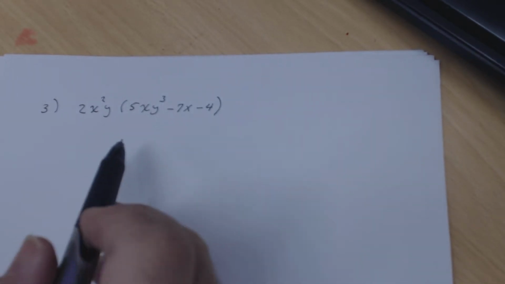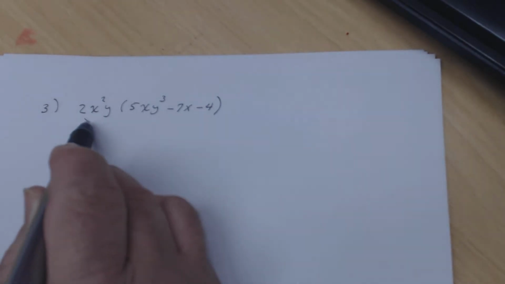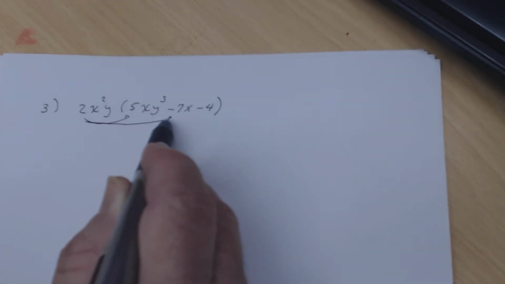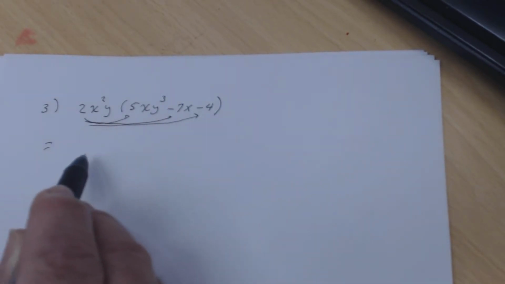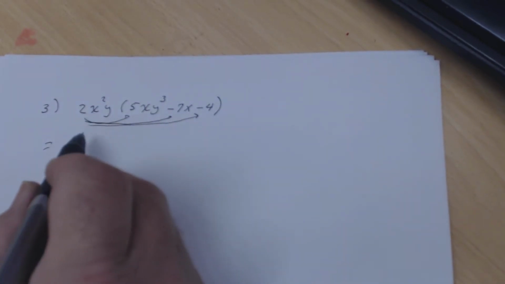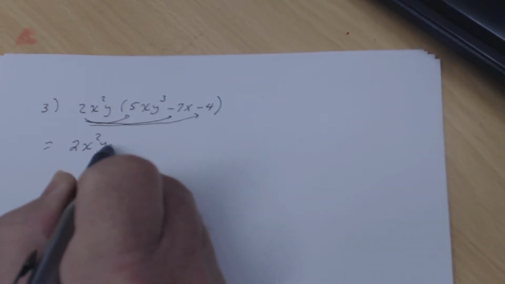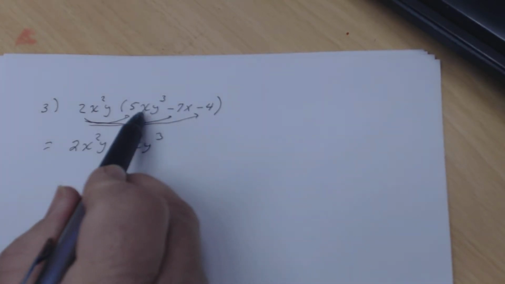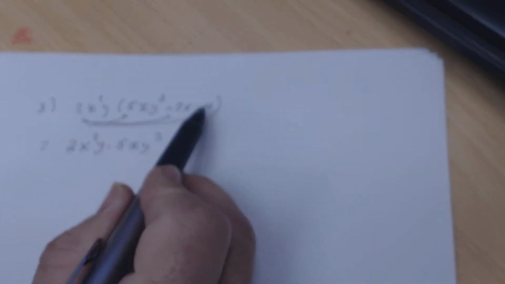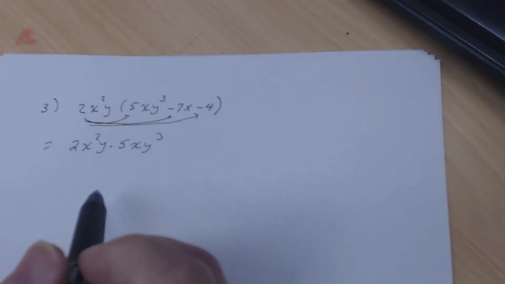All right, so again, we're multiplying a polynomial by a monomial. So you distribute. And if you have to do this step, it's up to you. You don't have to. But if you do this step, you're saying 2x squared y times 5xy cubed. So this term is being multiplied by this. In fact, every term in here is being multiplied by this.